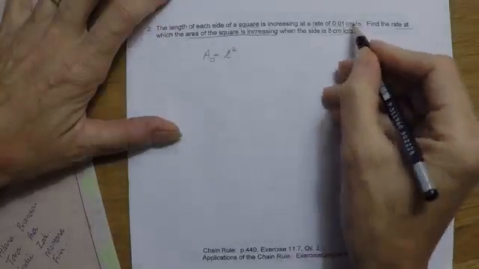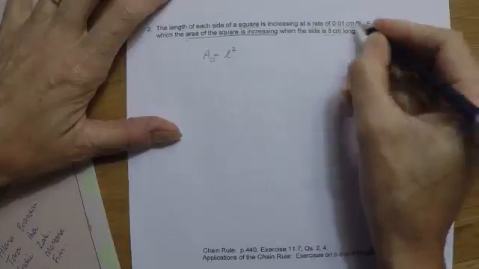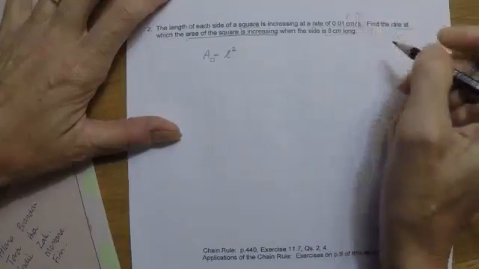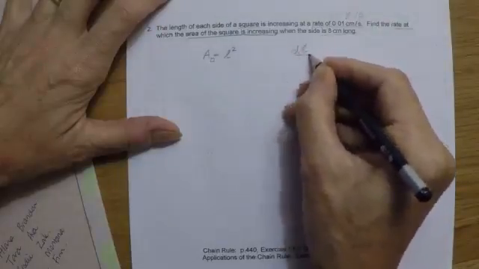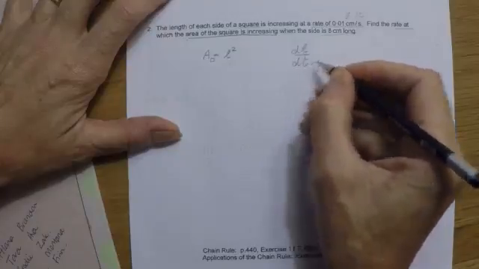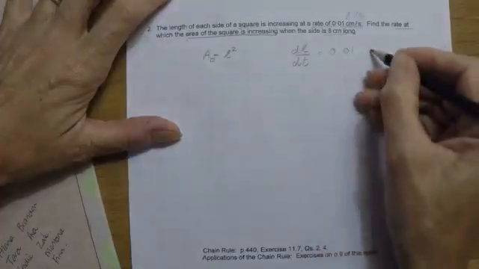Now I also am given this rate here, and it is in centimeters per second. So this is length divided by time. I'm going to call that dL dt because that's already a rate. So dL dt is actually equal to 0.01. They tell us that, that's given.